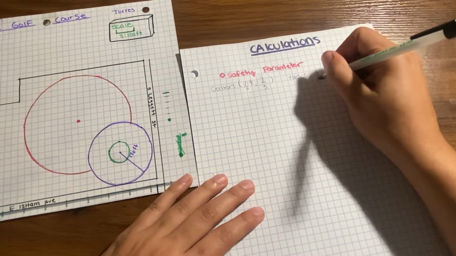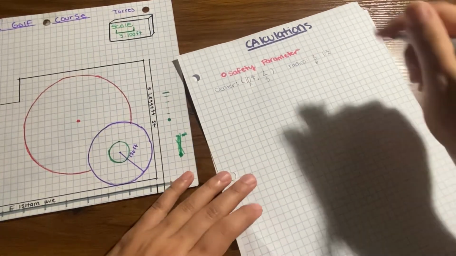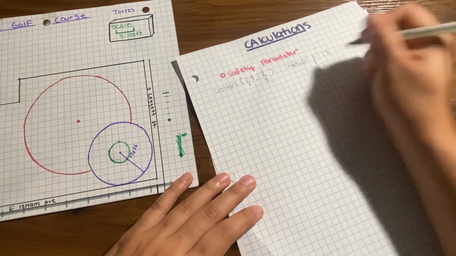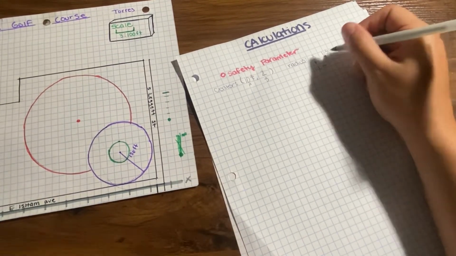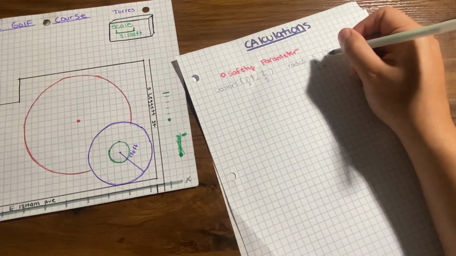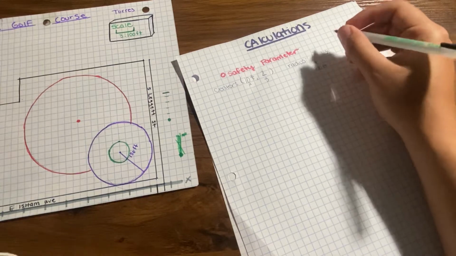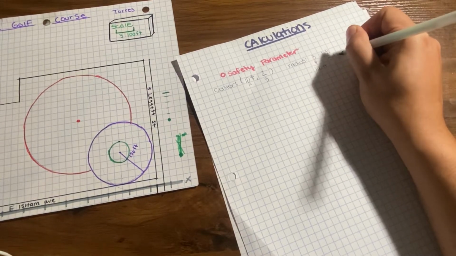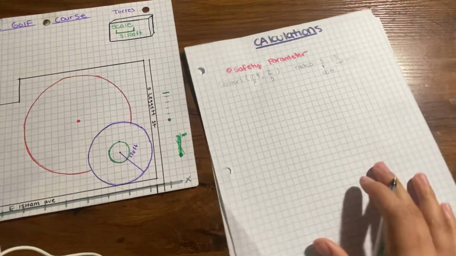So let's remember that 3 squares is equal to 100 feet, okay? But what's 1.5 equal to? Well, 1.5 is half of 3. You can check it.